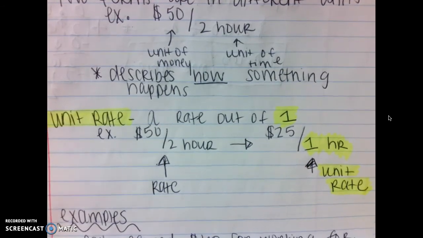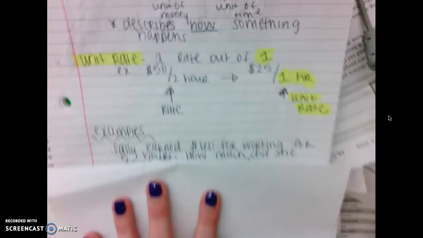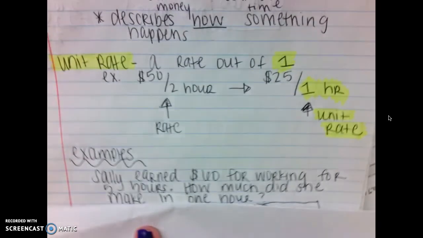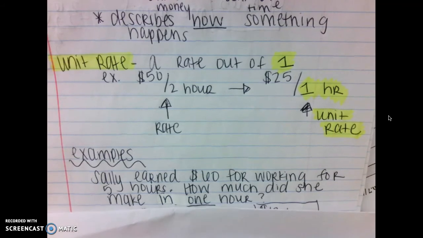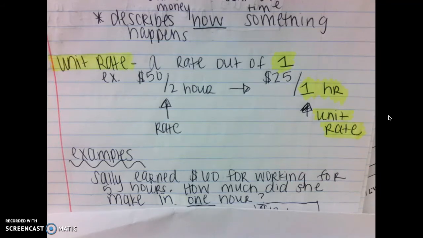We're going to do a couple example problems here. The first one, let me adjust the camera a little bit. The first one, Sally earned $60 for working for 5 hours. How much did she make in 1 hour? So if we figure out how much she made in 1 hour, that is a unit rate.